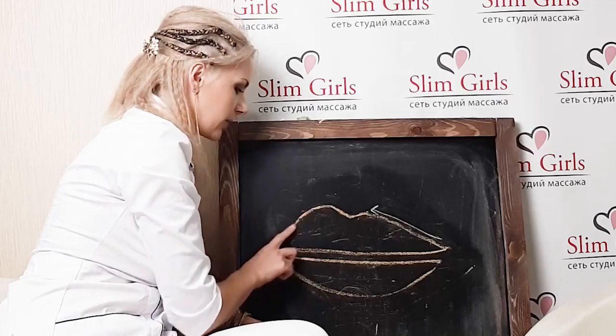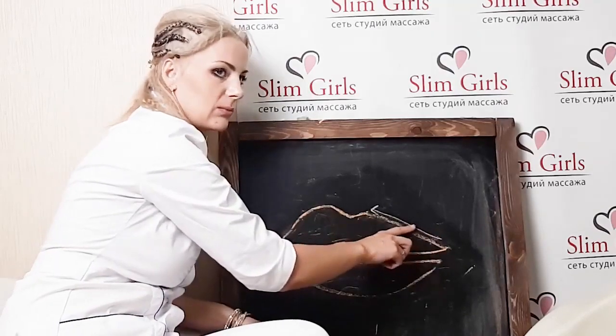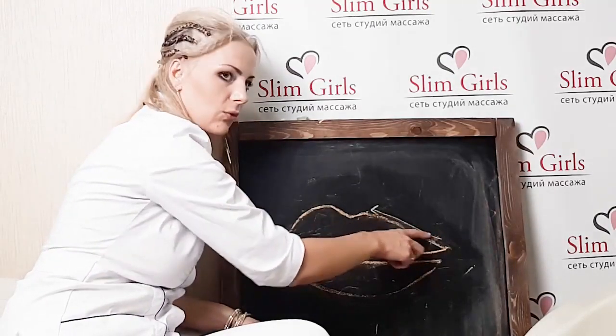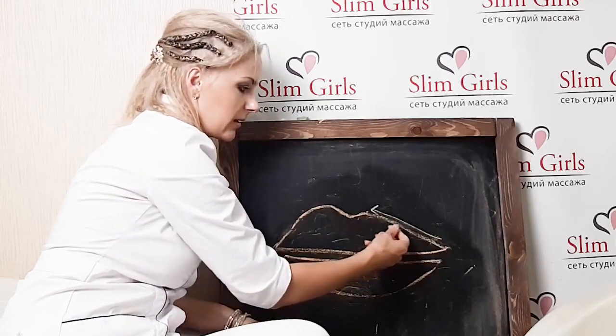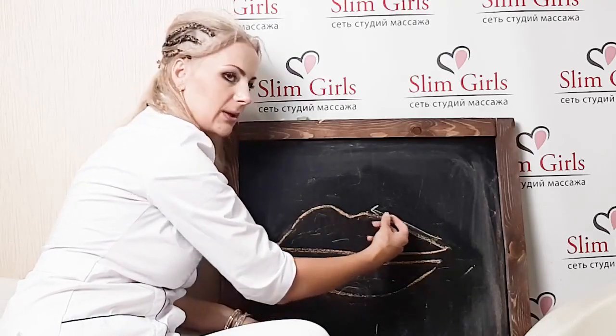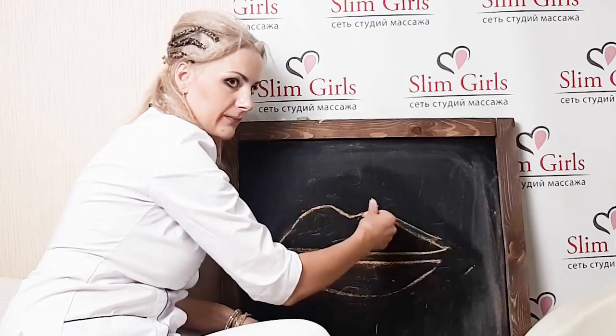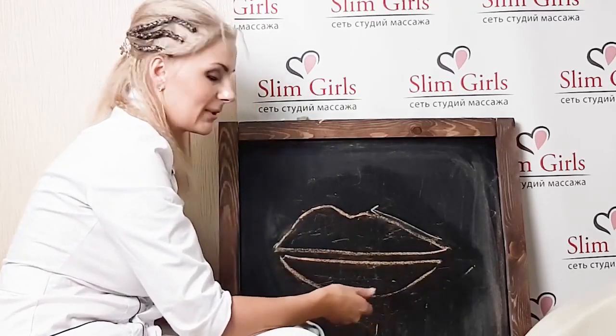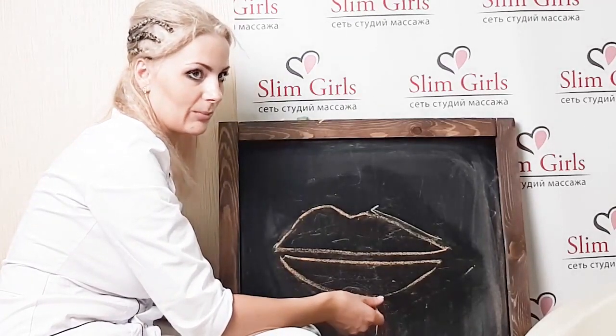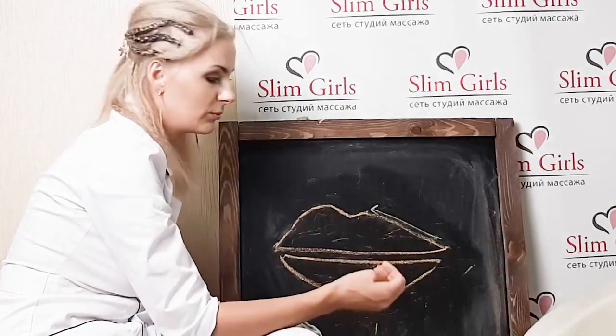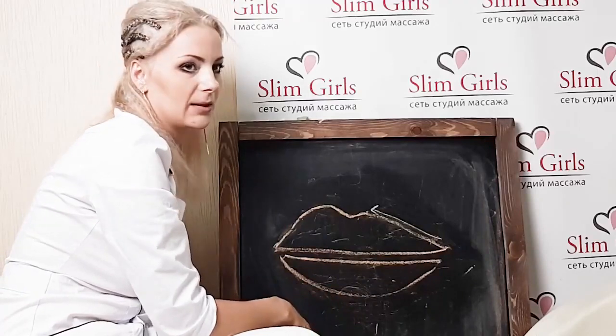So here they put it thinly, and here they put it twice as much and a little higher than the contour. Next steps. When kneading, we're going to turn this lip up like this. But you must realize that this is a temporary phenomenon. The drug goes deep very quickly, and in a week or two it will probably be there again.